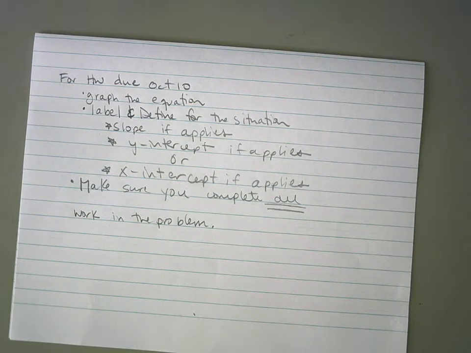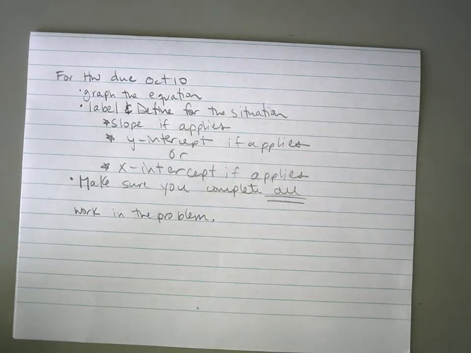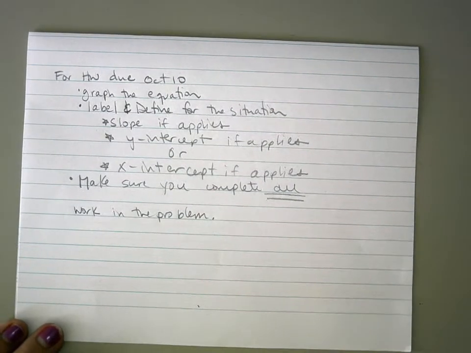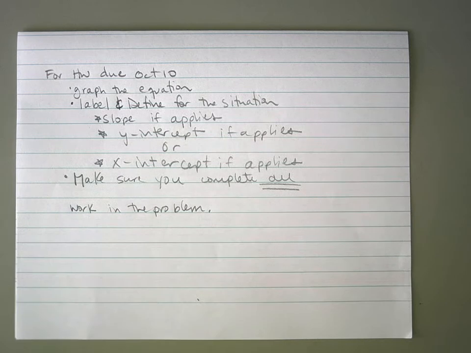For homework due on October 8th, you need to graph the equation and label and define, as it applies to the situation, either the slope, the y-intercept, or the x-intercept, and then finally complete any additional work that is specific for the problem.